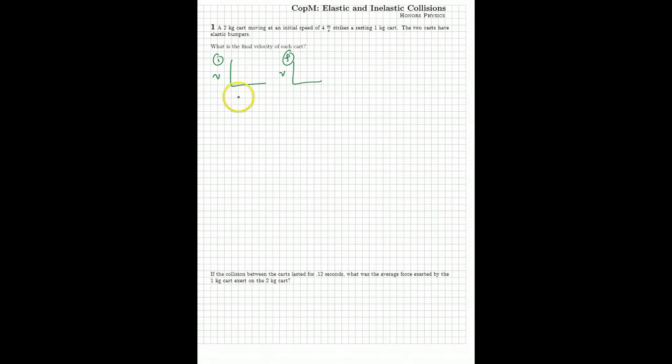So we'll call them big M and little m. And big M is initially moving, and little m is not. At the end, this could go a lot of different ways, but what I'm going to guess is going to happen is that that one's going to slow down, this one's going to speed up.